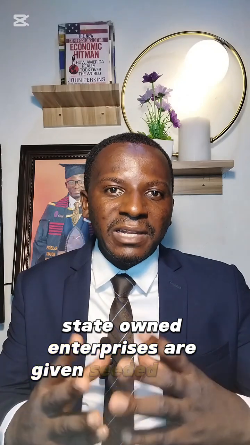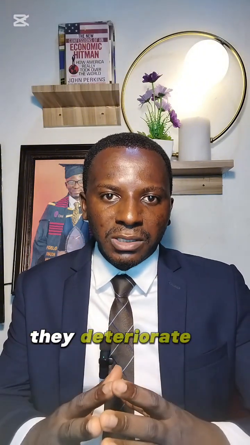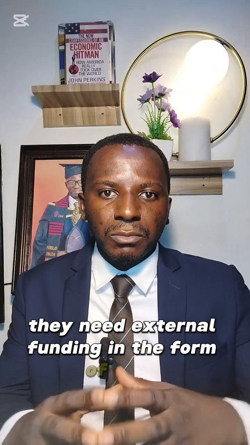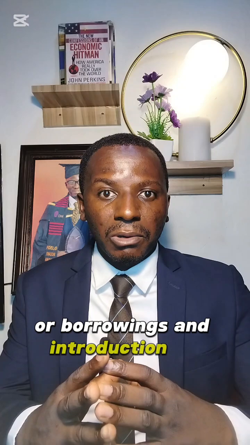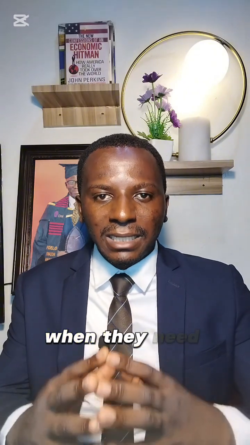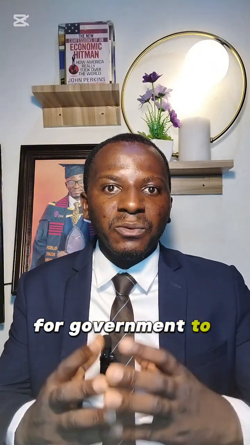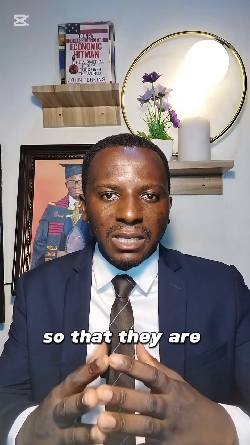State-owned enterprises are given seeded funds to operate, generate revenue and profits, and accumulate profit to expand their equity base and grow organically. However, because most state-owned enterprises continue to record losses, they deteriorate in terms of capital, and in the long run, they need external funding in the form of loans or borrowings and introduction of equity. Because state-owned enterprises are owned by government, when they need external funding and their balance sheet is unable to be used for such funding, the state-owned enterprise will rely on government to provide guarantees and assurances so that they are being loaned to.